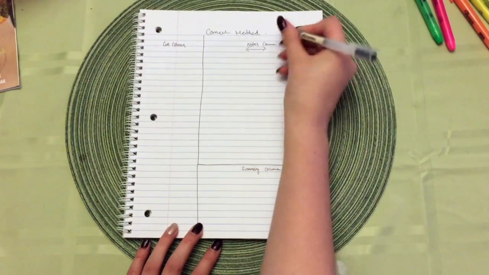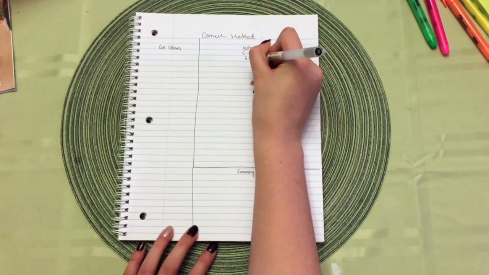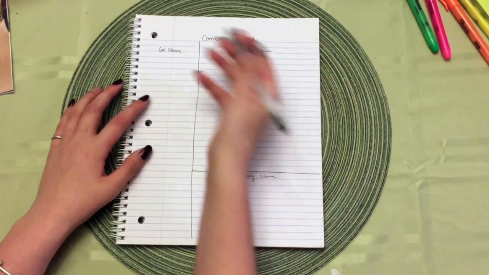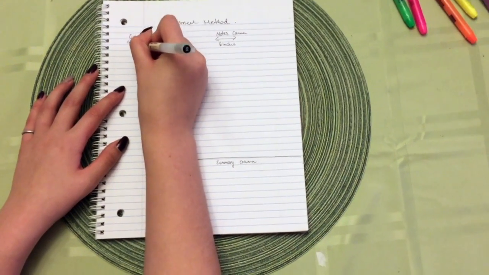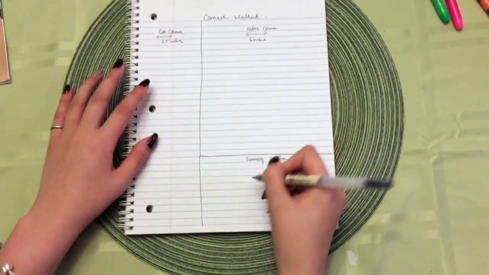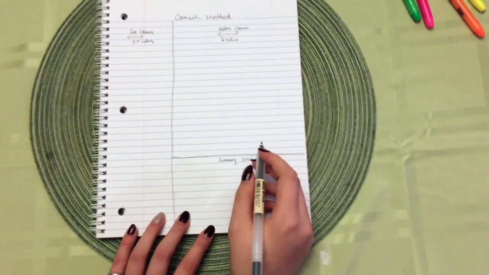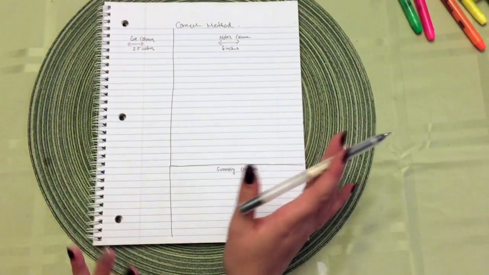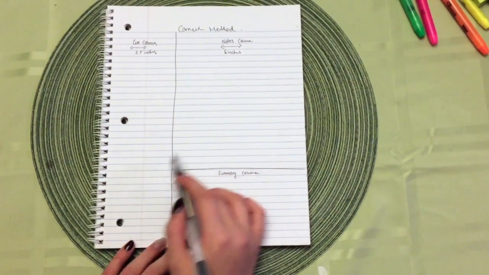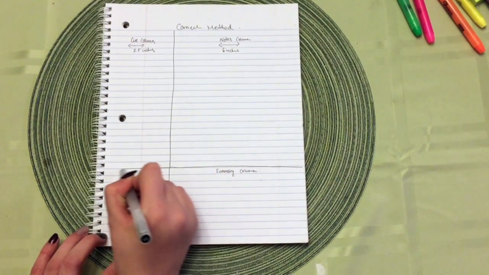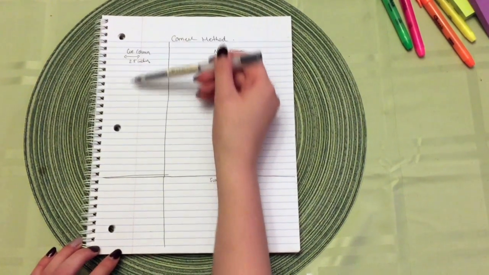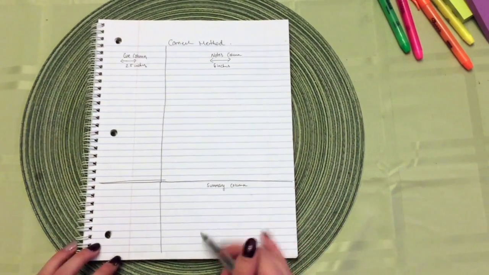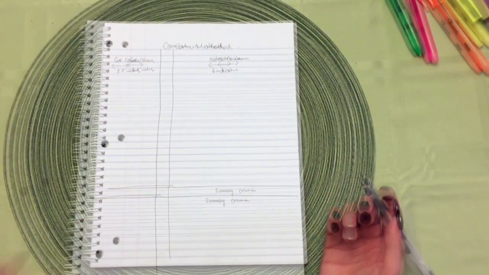This should be about 6 inches, the notes column. The cue column should be about 2.5 inches. And the summary column should also be about 8 inches, but you can choose whether you want it to be the entire bottom, or if you want to keep this as your cue column. It's really your choice, so it depends on how long you want it to be.